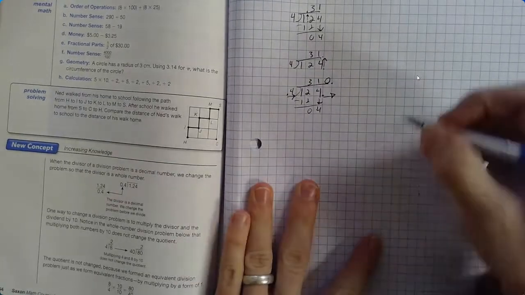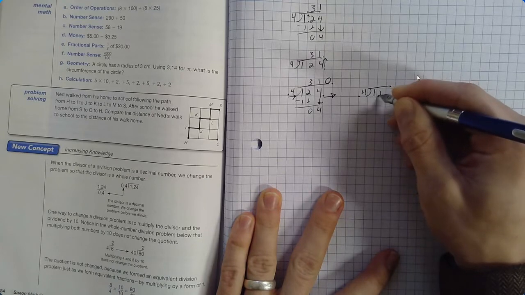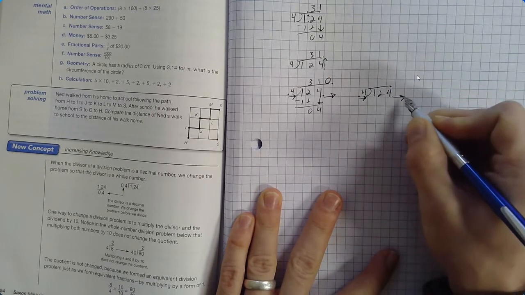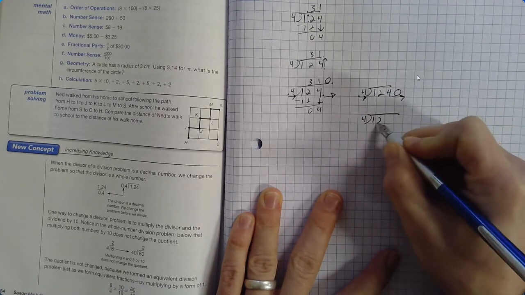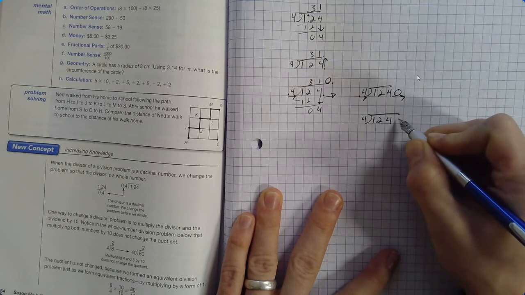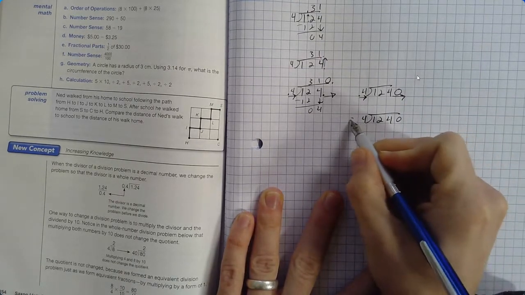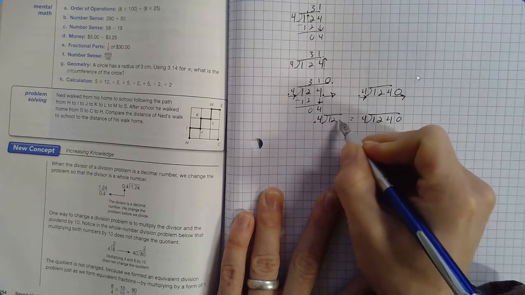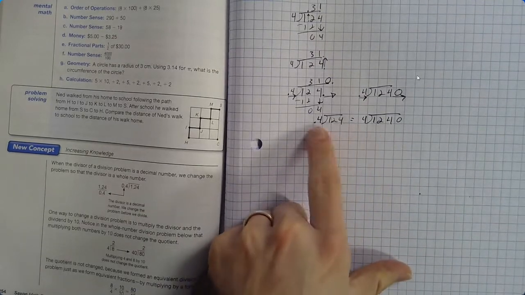So what they're going to show you is 0.4 goes into 124. That decimal goes 1 to the right. And now we have 4 divided by 100, or 1,240. Okay, this is an equivalent problem to 0.4 going into 124. Okay, so that's what they're trying to tell you.